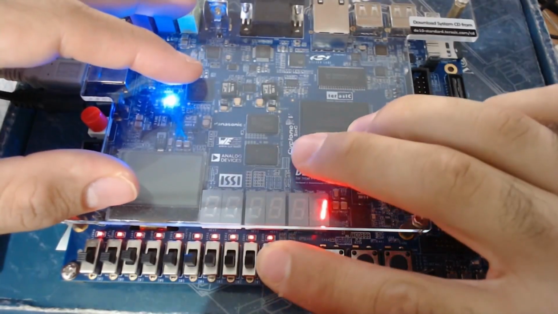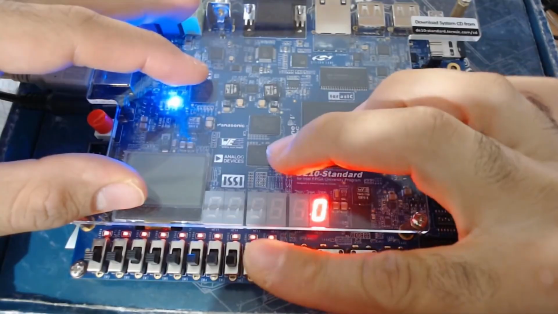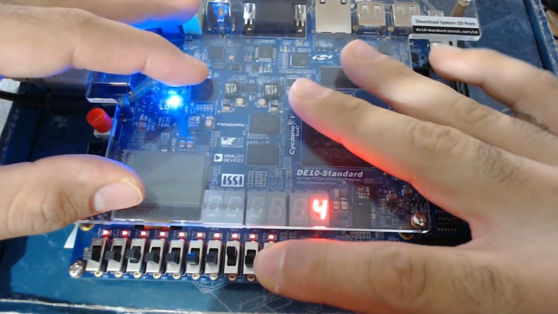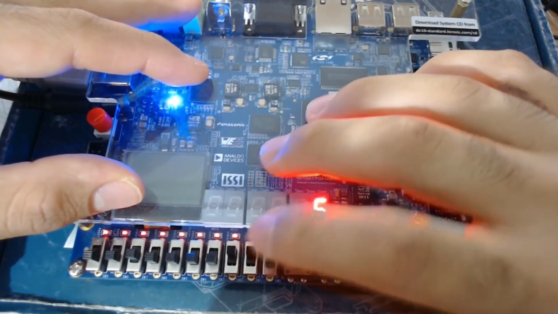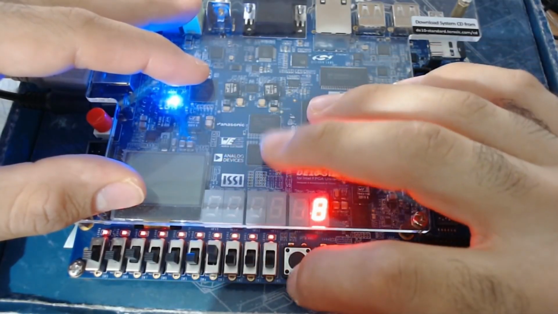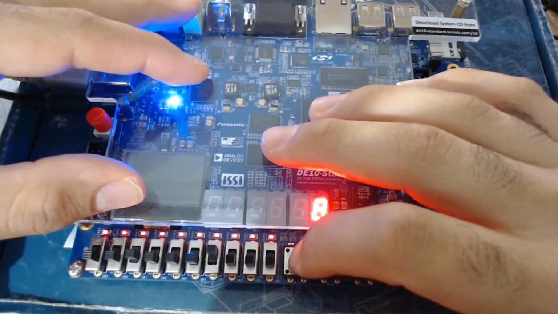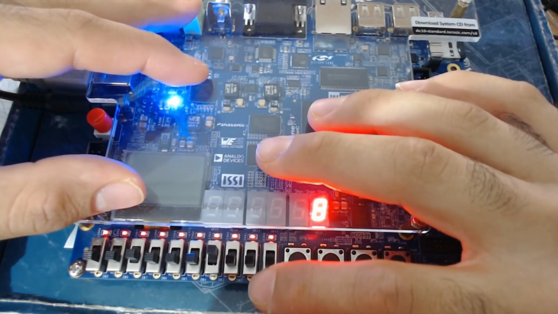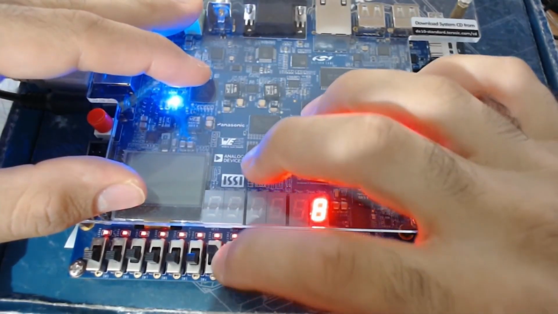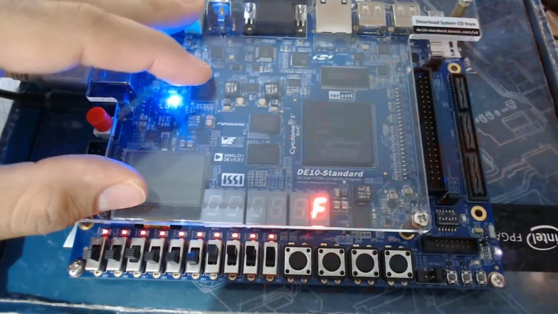All right, here number one, number two, three, and here number four, five, and then six. Here six, seven. This is eight. Sorry if the camera quality is bad today, but I will work to improve it. 9, A, B, C, D, E, and then F.